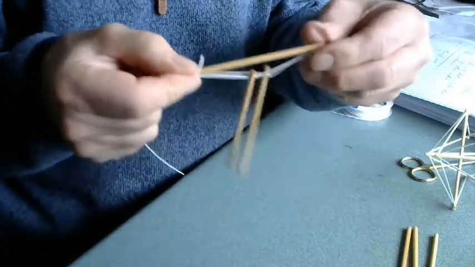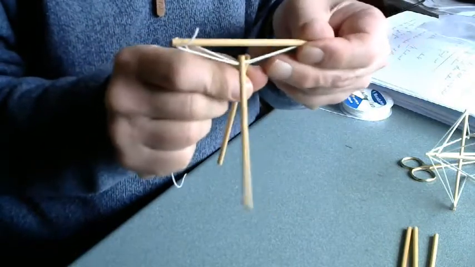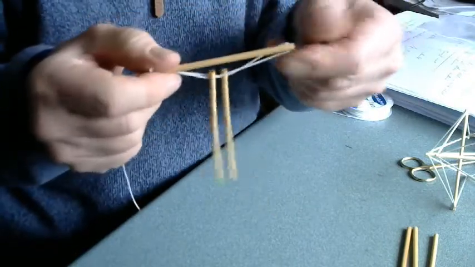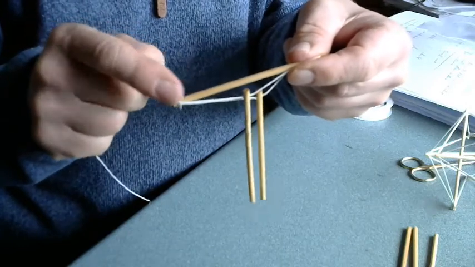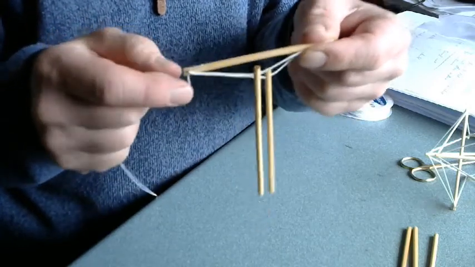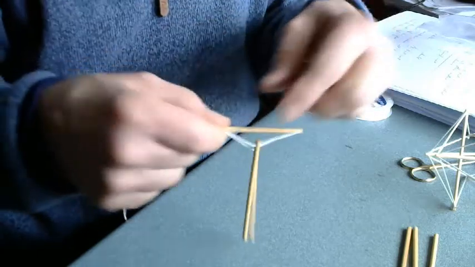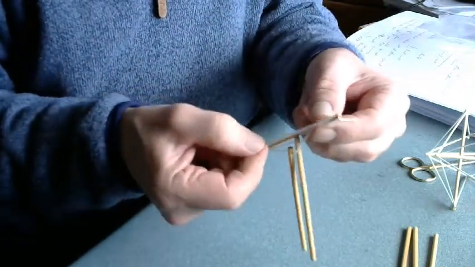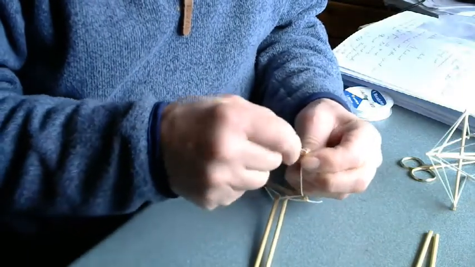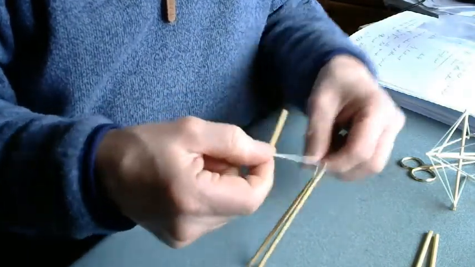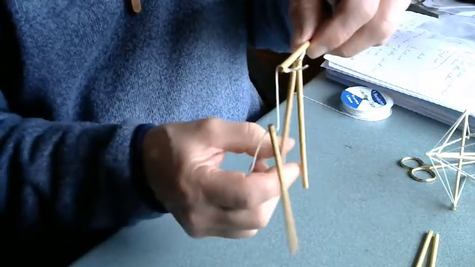So we have a T with 2 verticals. Make sure you keep the original end with the bit hanging up as a reference point. That's a horizontal reference point. So now we'll go to the 4th strut, which will eventually be a horizontal.